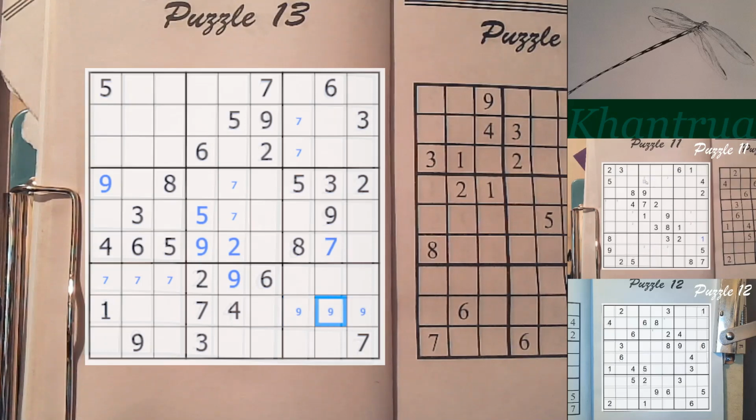And then notice there's that 9 going there. And I got 3 nines looking into here. So we know that a 9 would have to go into one of these spots, but not that spot. Let's see.